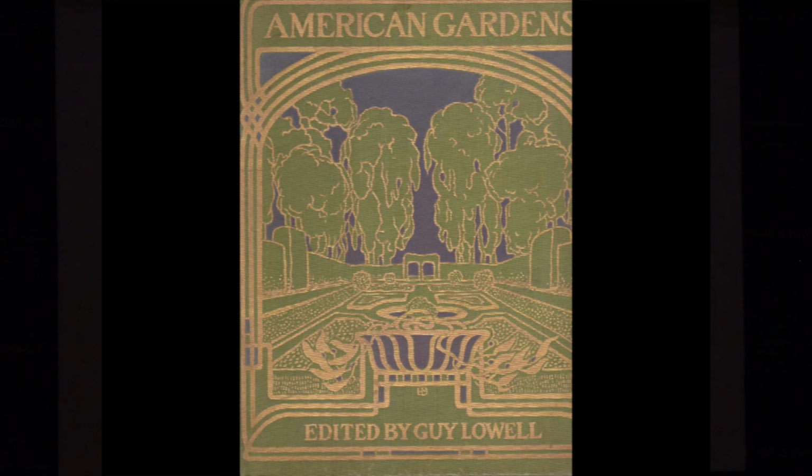In his 1902 book on American estate gardens, the architect Guy Lowell summed up the prevailing fascination with formal Beaux-Arts gardens that were derived from France, Italy, and Britain. And of course, the Olmsted firm and other landscape architects of the period considered this approach the absolute norm.